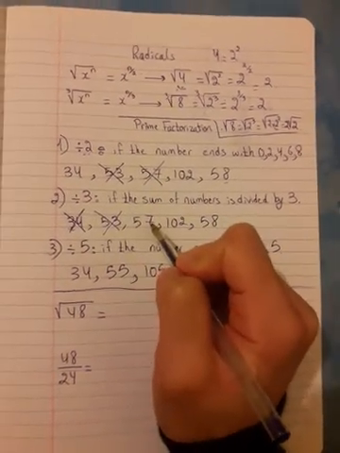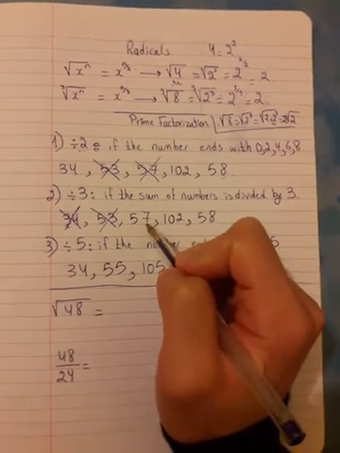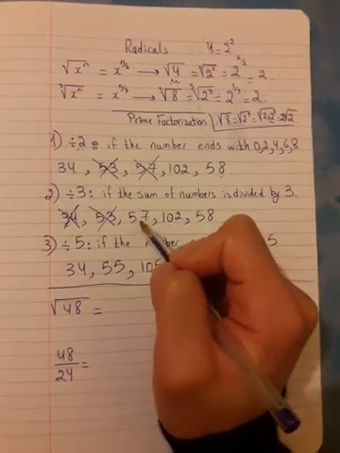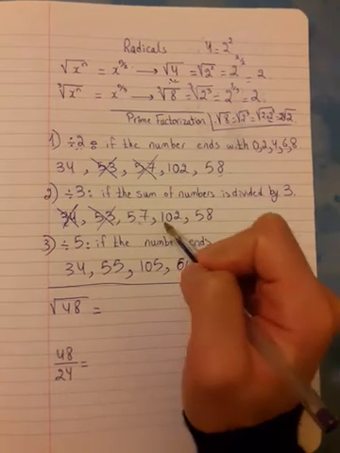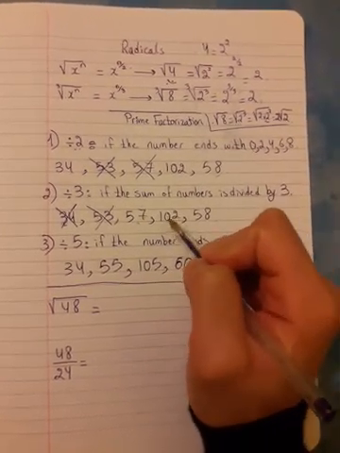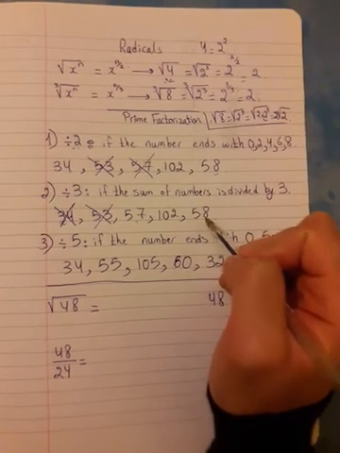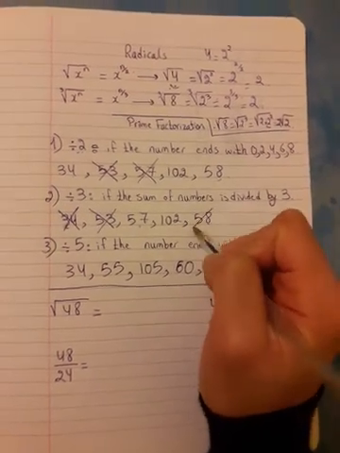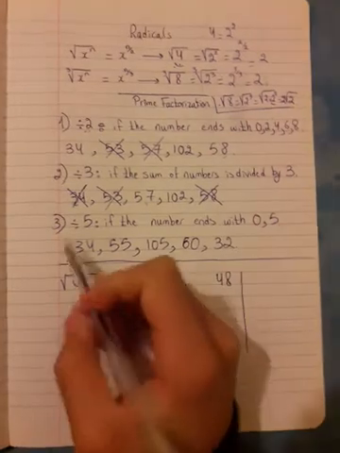5 plus 7 is 12. 12 is divided by 3, it is 3 times 4. So this is divided by 3. 1 plus 0 plus 2 is 3. 3 is divided by 3, so it is true. 5 plus 8 is 13. 13 is not divided by 3.